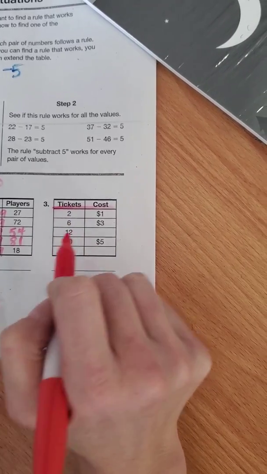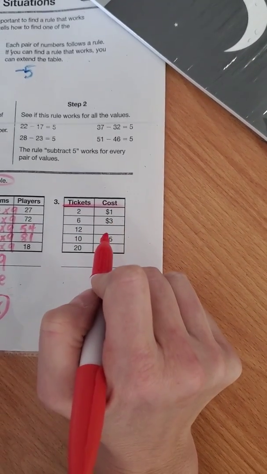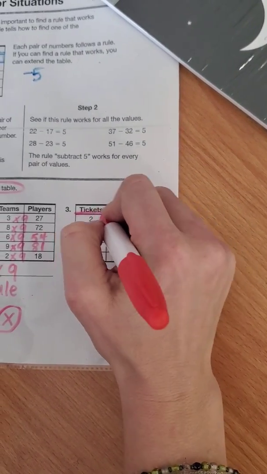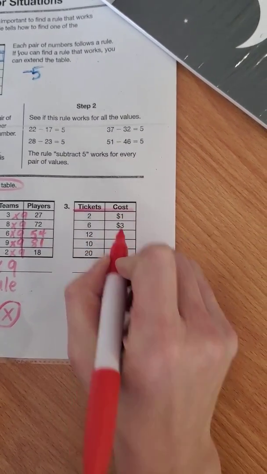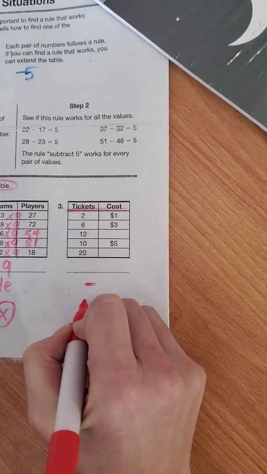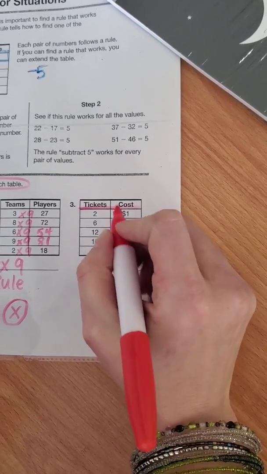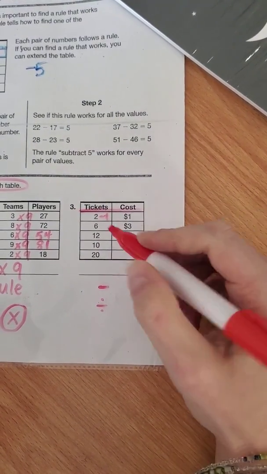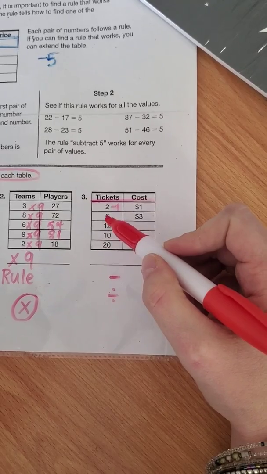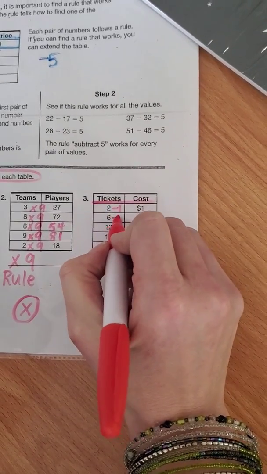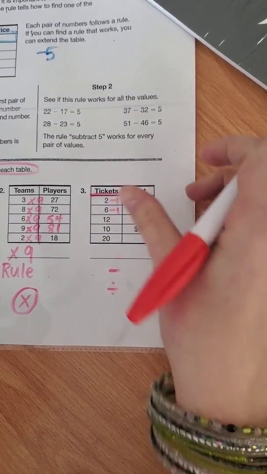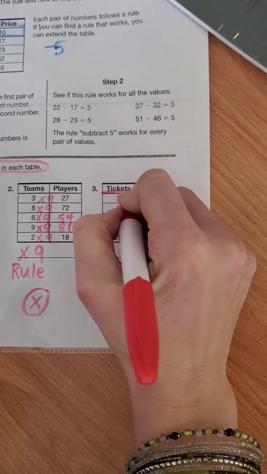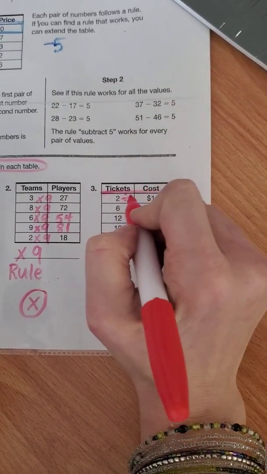So 2 tickets are going to cost $1. Now this is going from 2 to 1, so it's getting smaller, so I know that I am subtracting or dividing. I could just subtract 1. 2 minus 1 is 1. But then I have 6 minus 1, and that does not equal 3. So I don't think that this is going to be a subtraction problem. That must mean that I need to use a division fact.